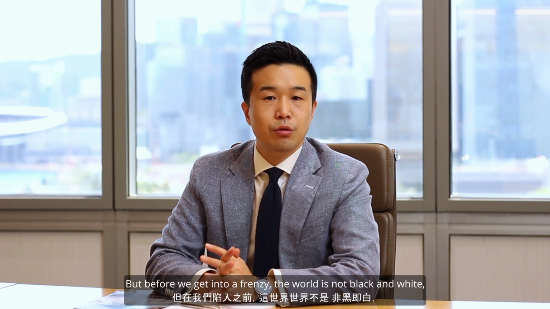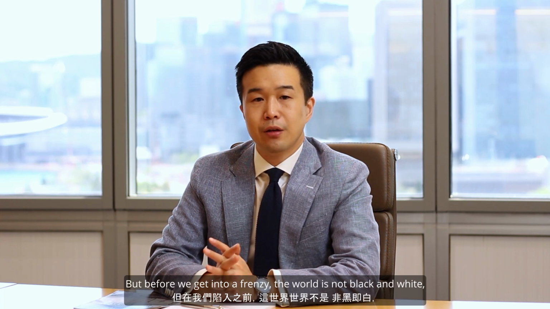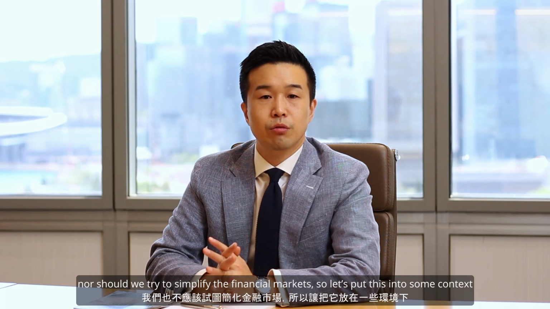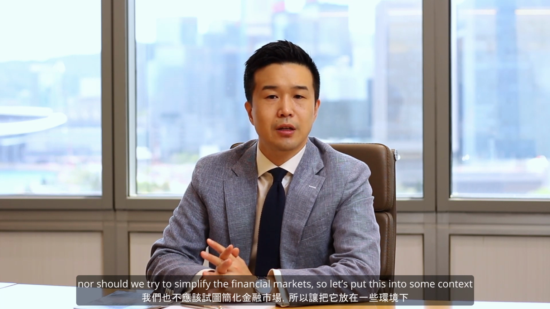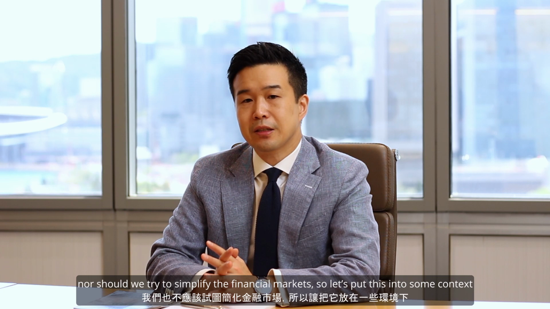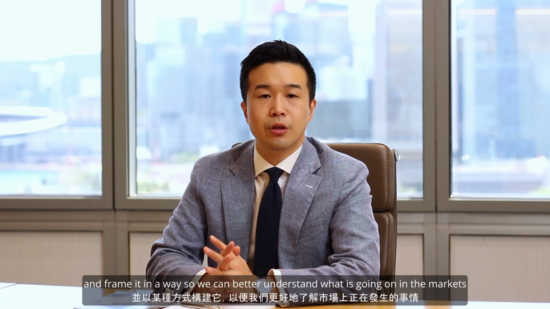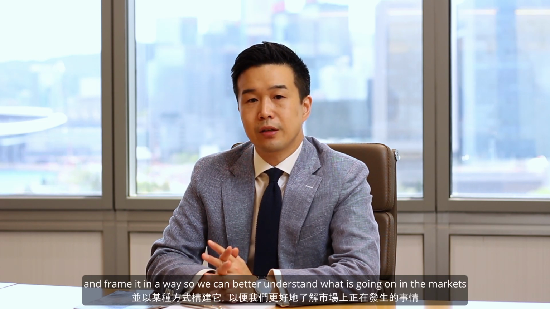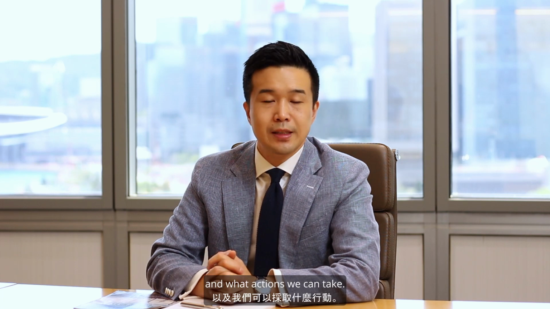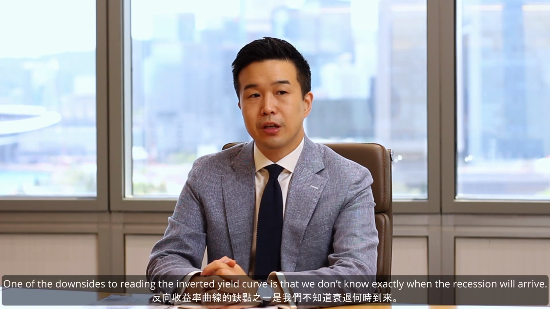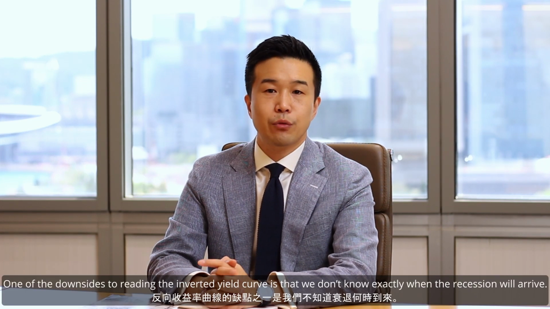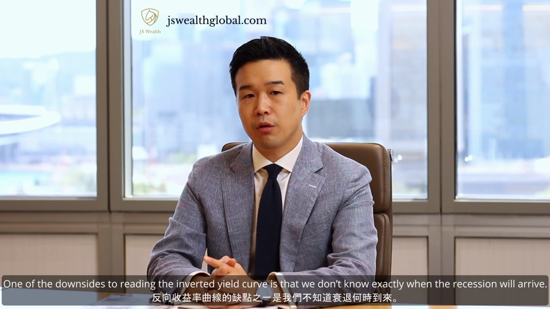But before we get into a frenzy, the world is not black and white, nor should we try to simplify the financial markets. Let's put this into some context and frame it in a way so that we can better understand what is going on in the markets and what actions we can take. One of the downsides to reading the inverted yield curve is that we don't know exactly when the recession will arrive. It could be months, it could be years.